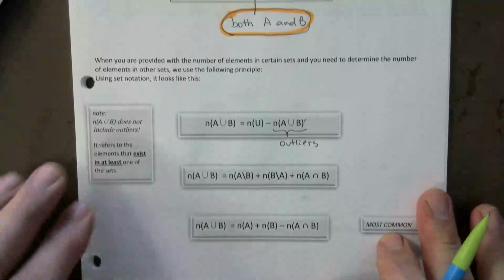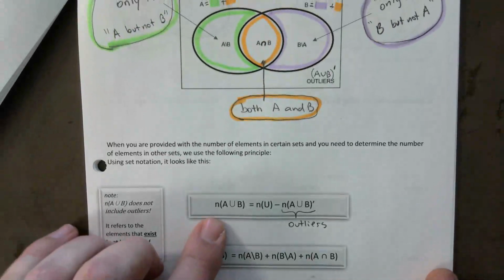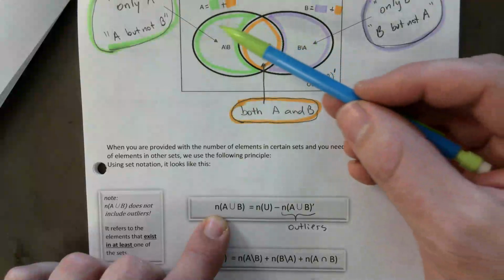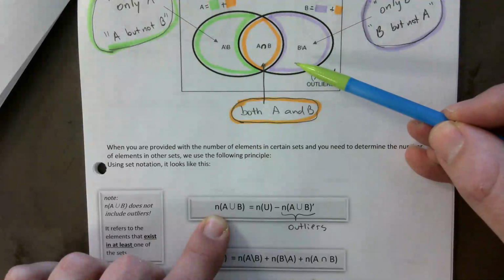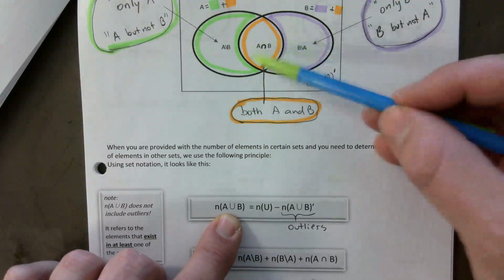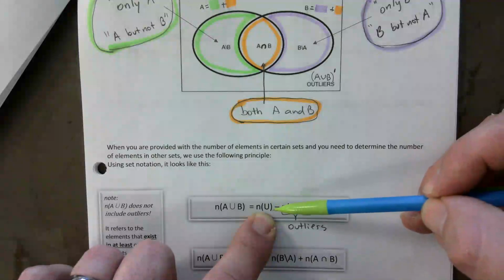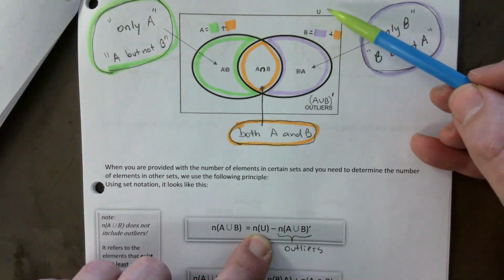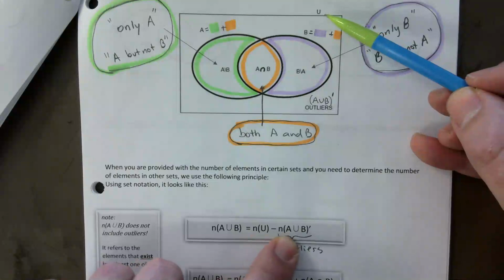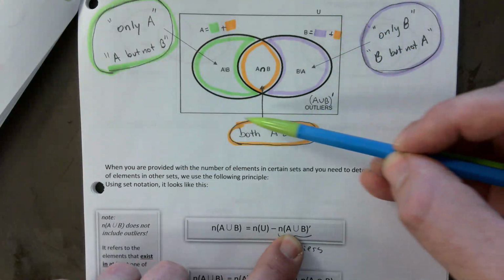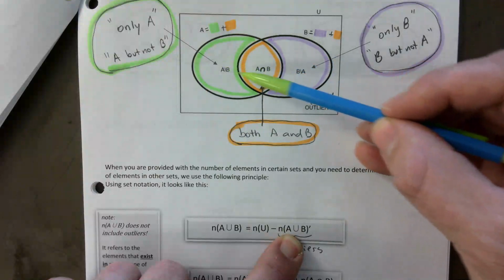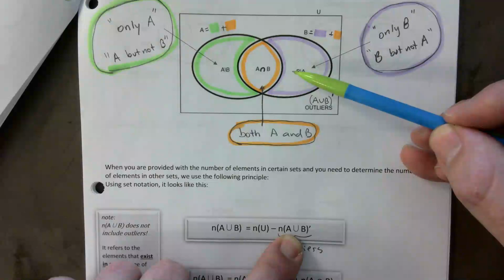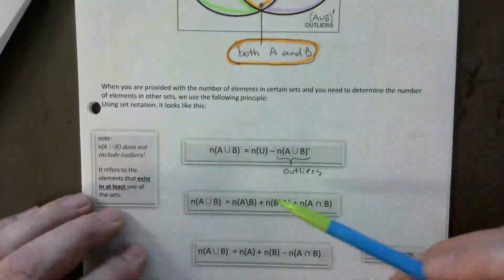Let's go back up here just to make sure you understand. The union would be, if I were to combine both of these sets together and wanted to know how many elements are in here, I take the universal, that number way up here, and then I subtract the outliers. I subtract whatever is outside here, and then I'm immediately left with everything that's inside one of those sets. Okay? All right, next.